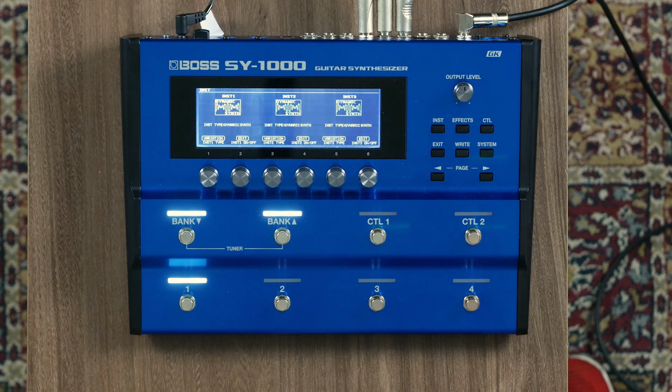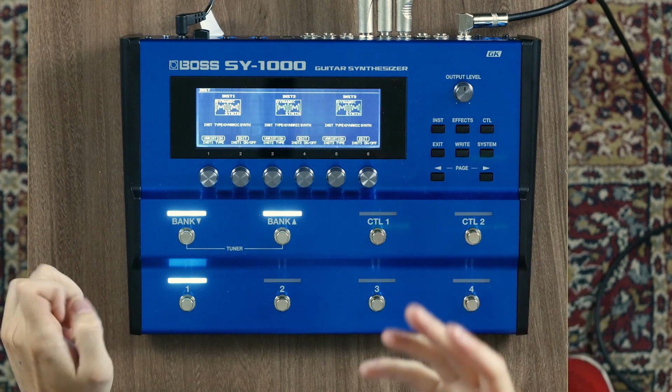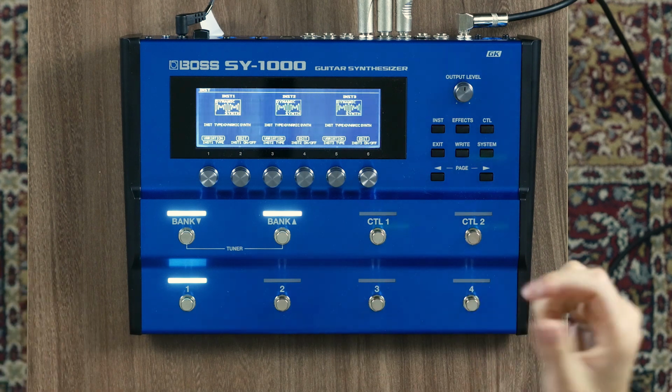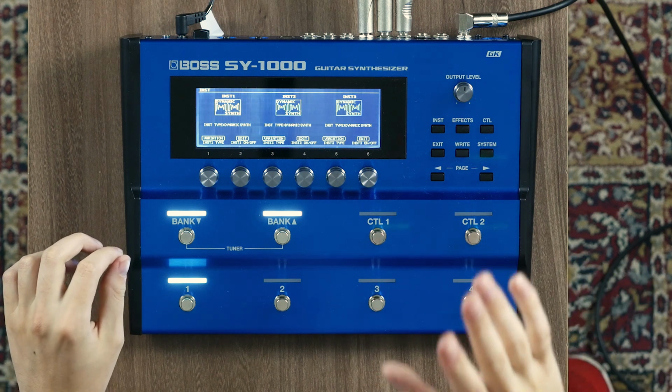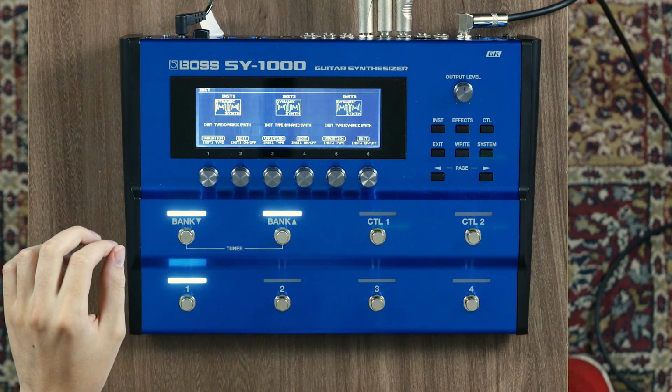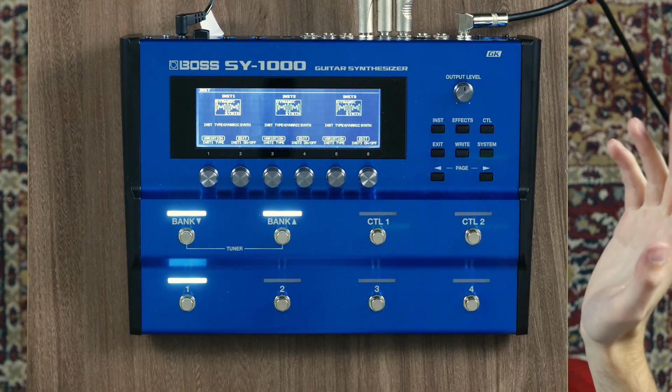So you can turn certain parts of your signal chain on and off. You can turn your dynamic synths on and off. So it's all of those sort of functionalities. You can turn things on and off, which you can't do with the SY-1000. Obviously the unit comes with the bank functionality that you get with it, which means that you can start saving your patches, which means that you don't have to be adjusting stuff on the fly. Once you've got stuff done, you literally just write it using the write button, and then it's there.